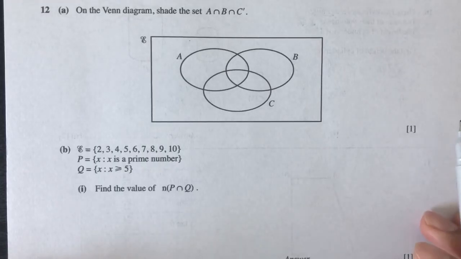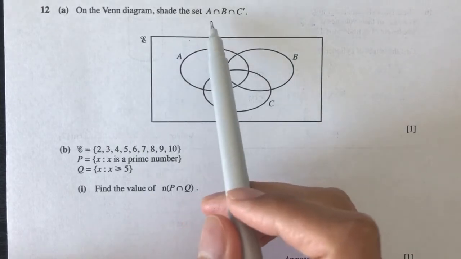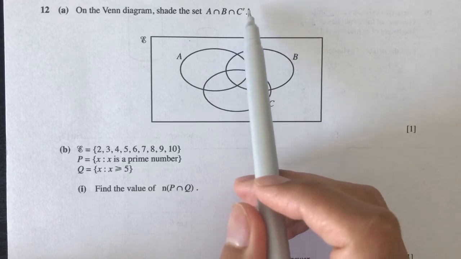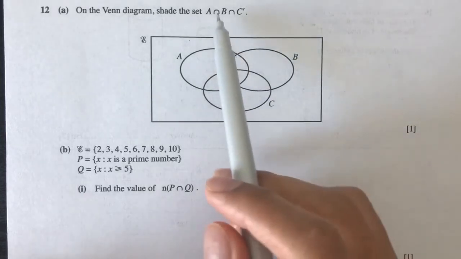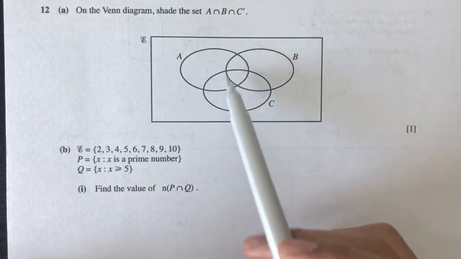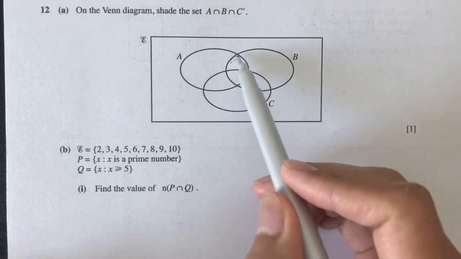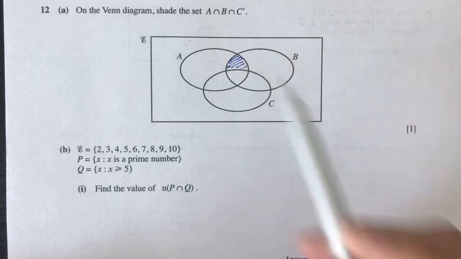Moving on to question number 12. On the Venn diagram, shade the set A intersection B intersection outside of C. So A intersection B is what? Is this. Now intersection outside of C will be this. So that will be your answer for part A.